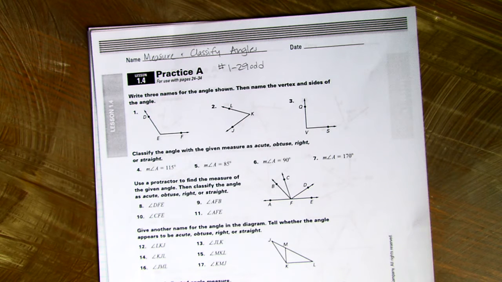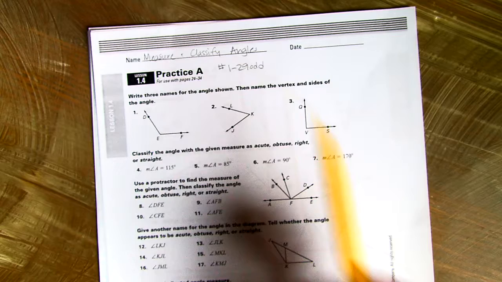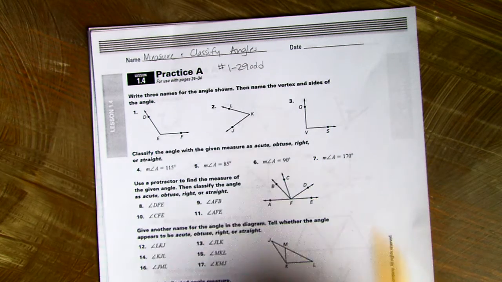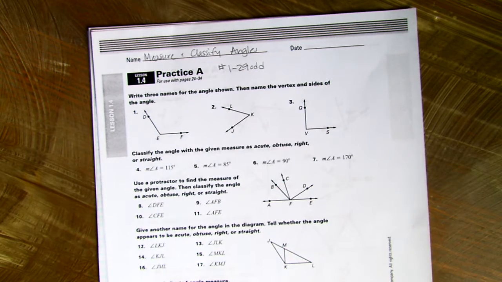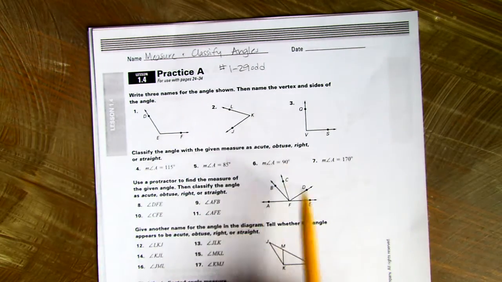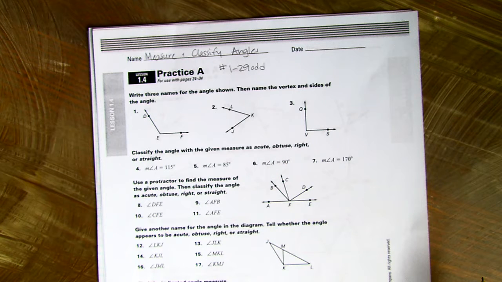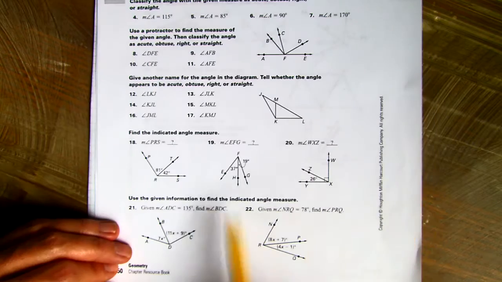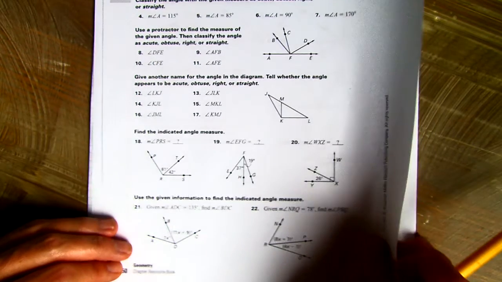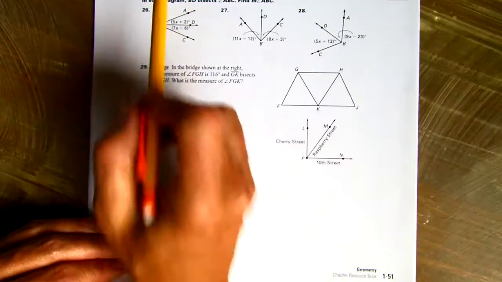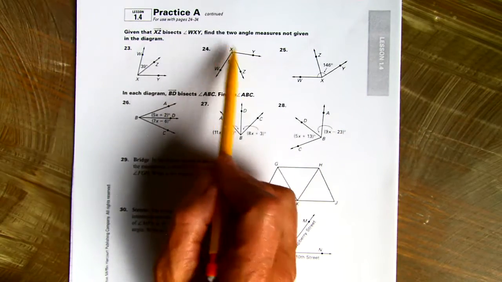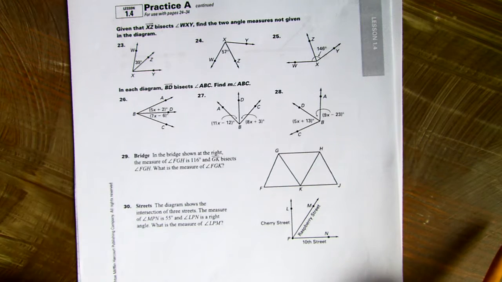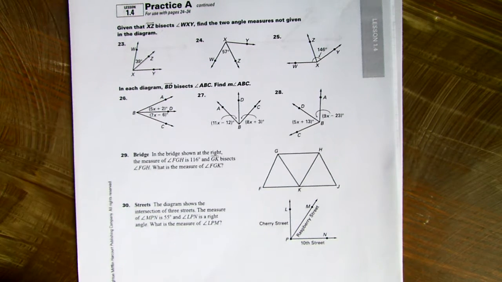Section 1.4 is about measuring and classifying angles. A lot of stuff going on in this first chapter. Numbers 1 through 29 odd will be your assignment. A lot of it is naming angles, classifying angles, measuring, using some algebra to solve, understanding some vocabulary. So let me give you a little bit of introduction and then we'll go through some of the problems.